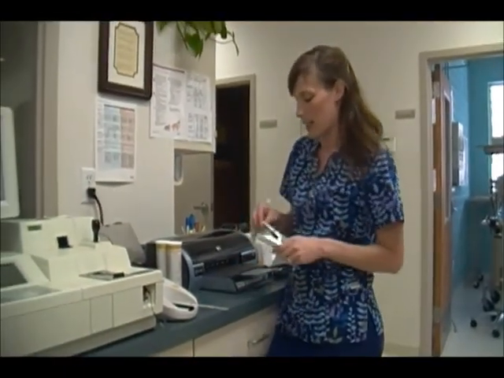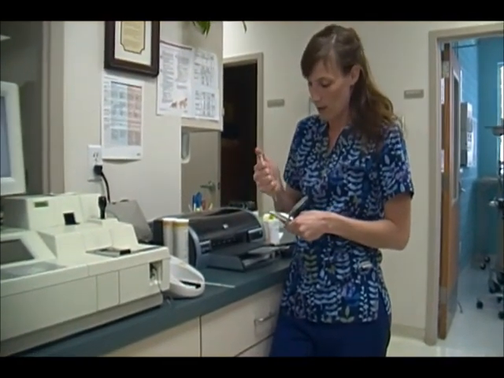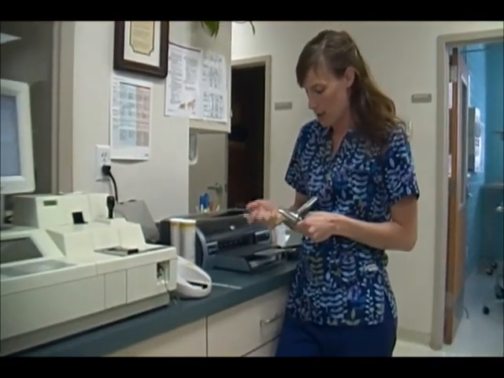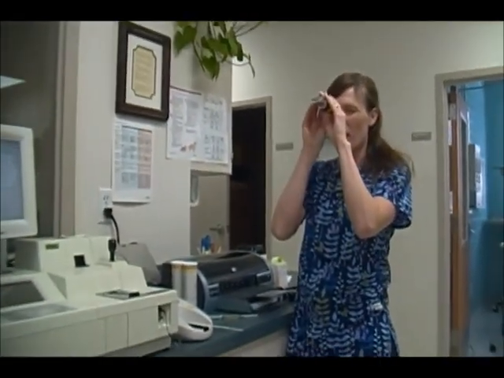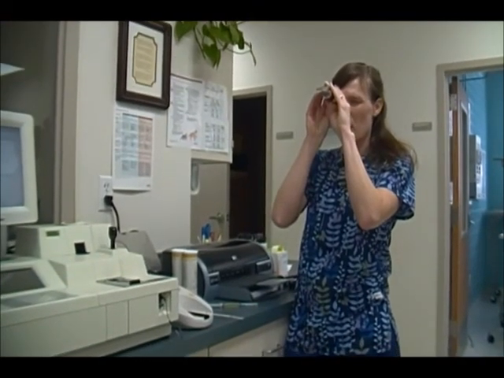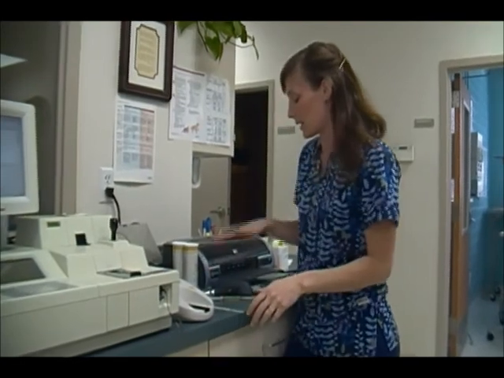We're going to go ahead and get a specific gravity on it. Making sure not to touch anything because this is a sterile sample, so close that. Looks like it's about 12, so 10, 12. Alright, and then I'll clean that off here in a second.